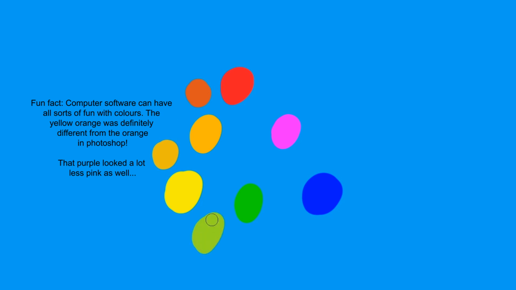This is a yellow-green. This is a green-blue. They may sometimes have other names. There's a whole potential world of names out there. This does look a bit more like a turquoise, as you may notice.